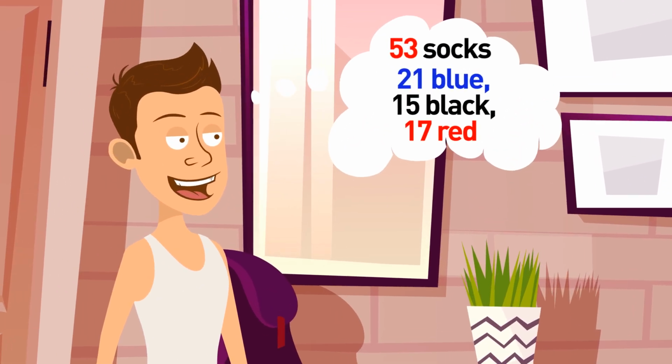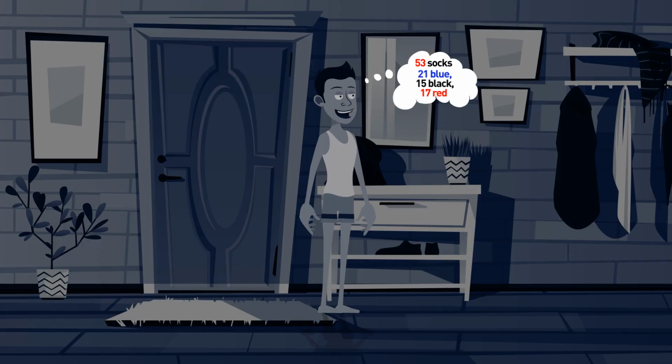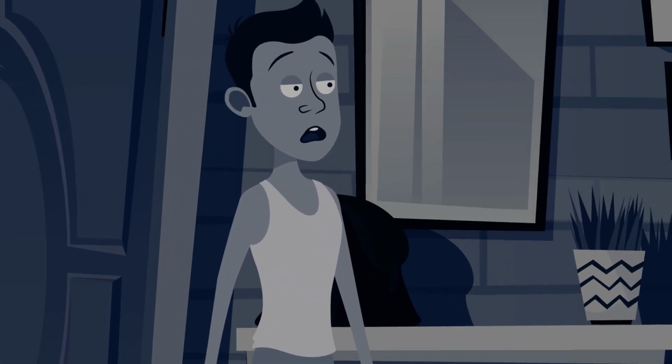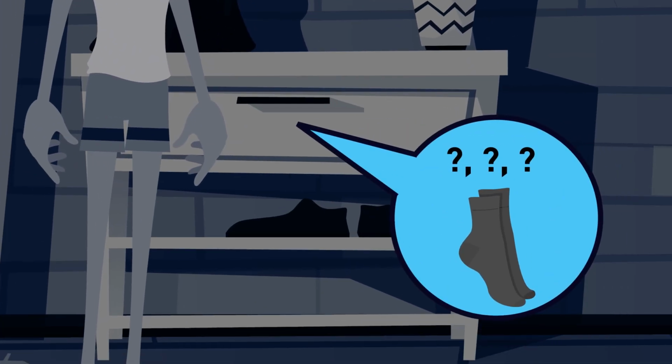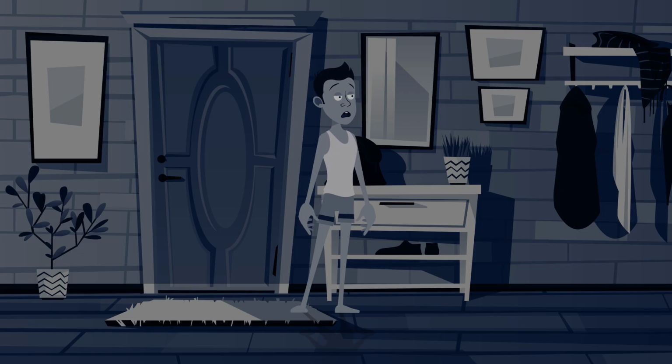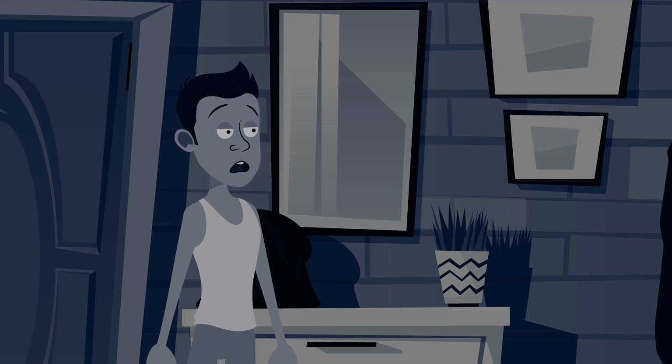Eric has 53 socks in his drawer, 21 blue, 15 black, and 17 red. Suddenly, the lights are out and he's completely in the dark. How many socks must Eric take out to be 100% certain he has at least one pair of black socks?